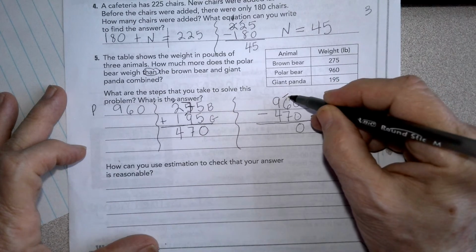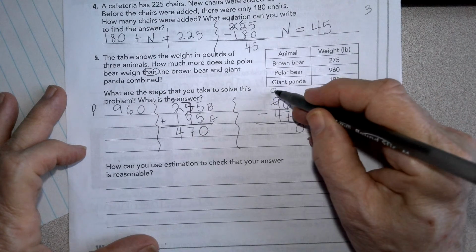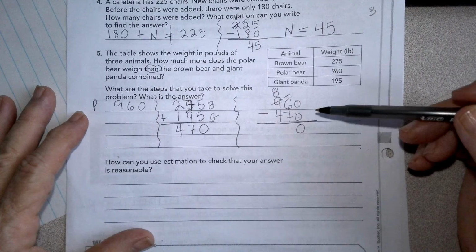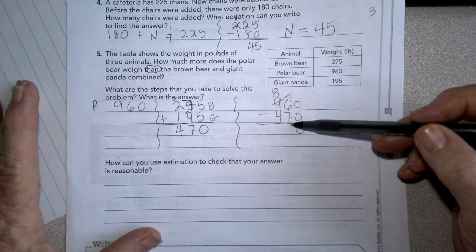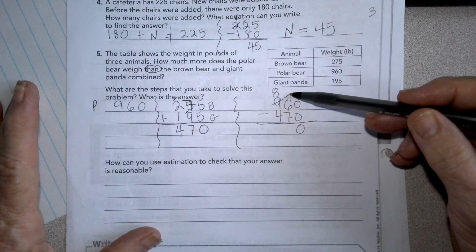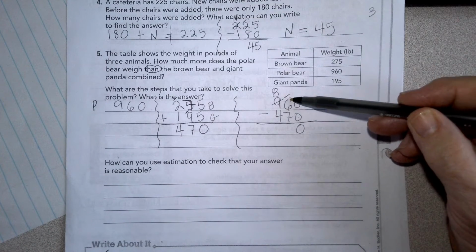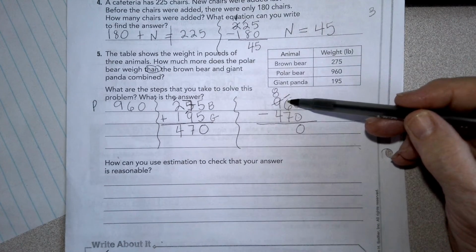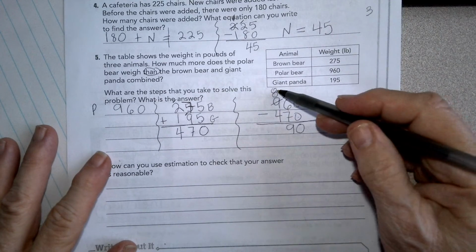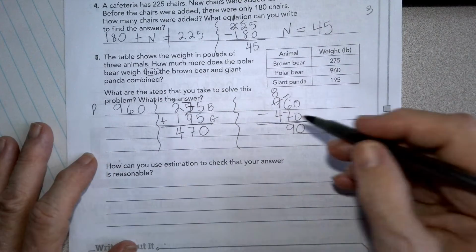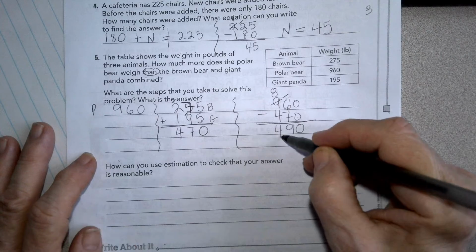So I have to pre-borrow, getting it from here. And then, who knows what that is? 9. Very good. 7 to 10 is 3, plus 6 more to get to 16. 3 and 6 is 9. And then 8 minus 4 is 4.